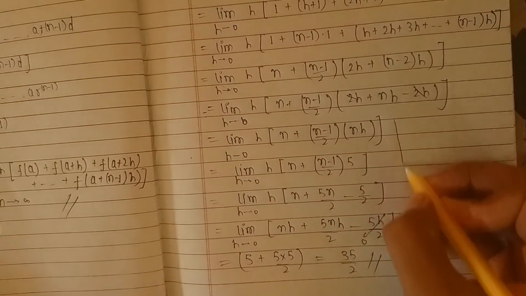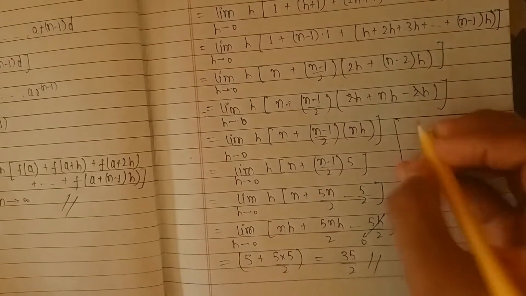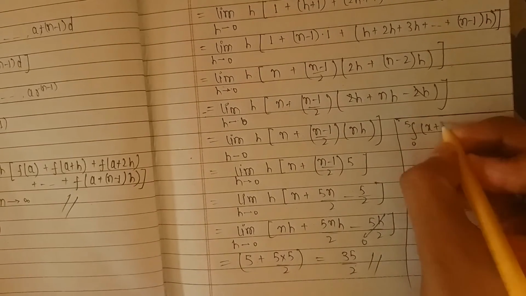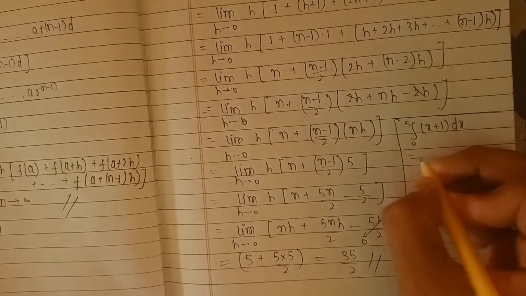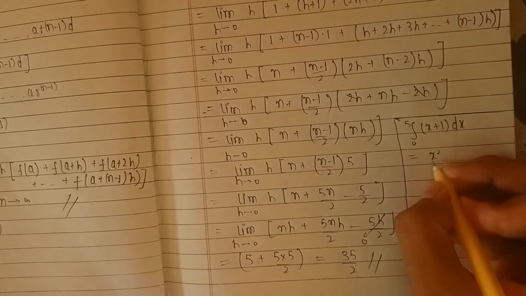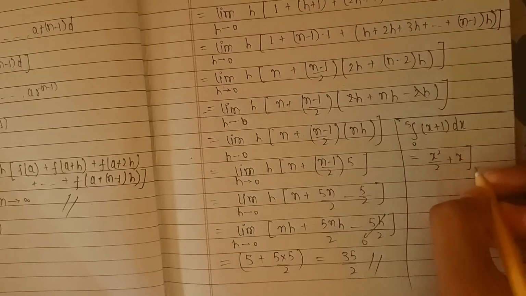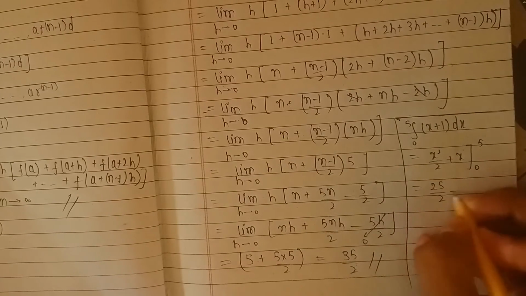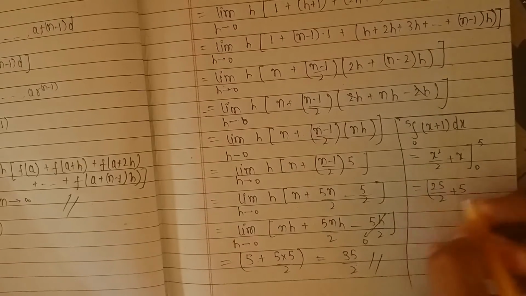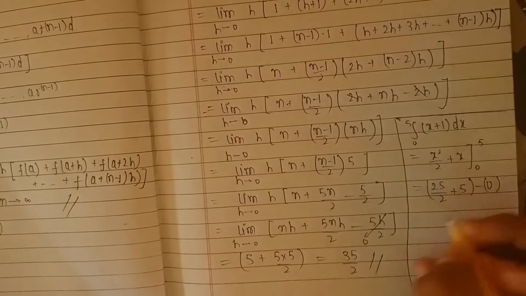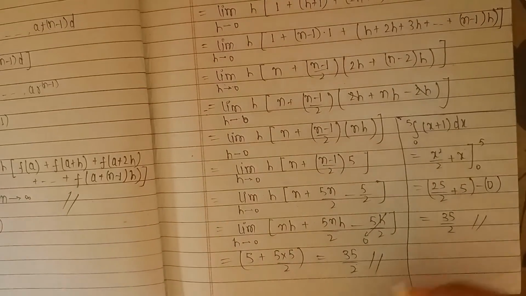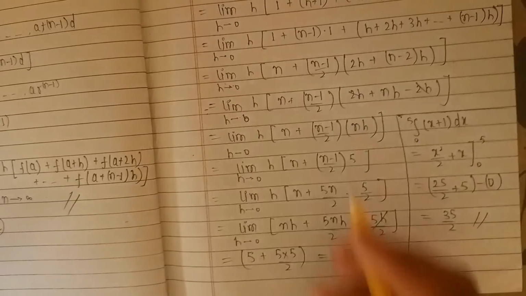Now to recheck our answer, we can also simply integrate the function using the concept of integration, which will be equal to x square by 2 plus x from 0 to 5, which will give 25 by 2 plus 5 minus 0, which is equal to 35 by 2. Since both are equal, this is the answer using limit of sum.